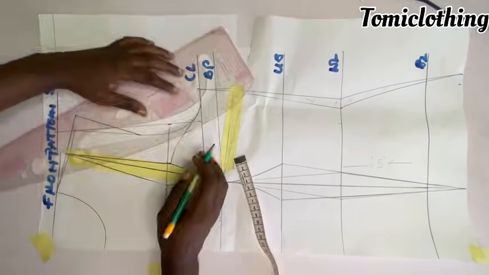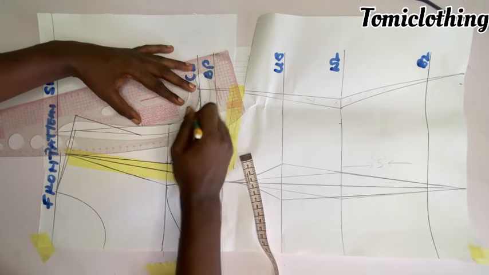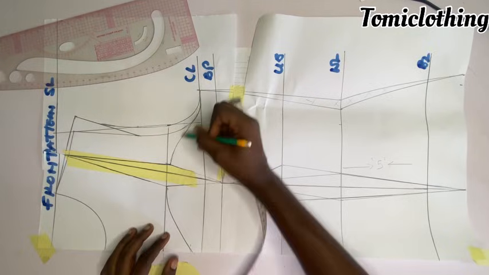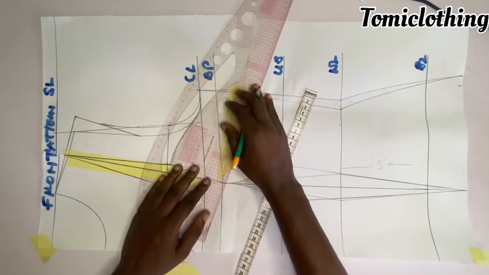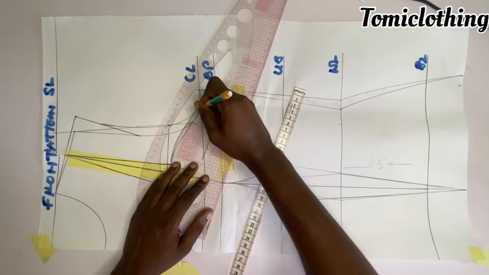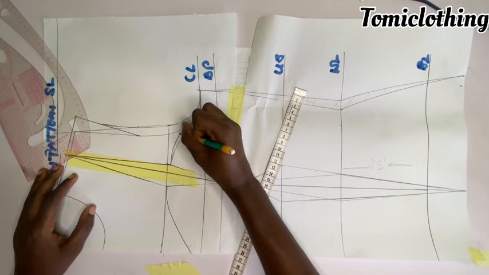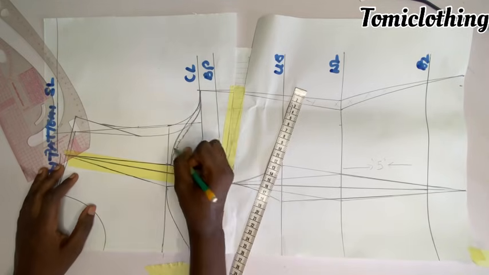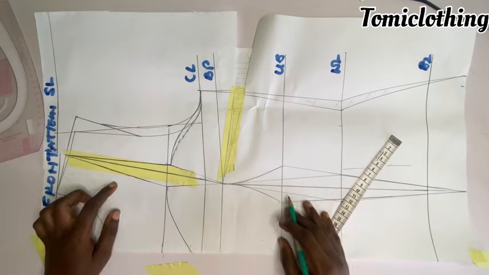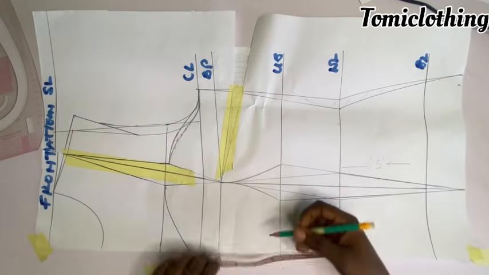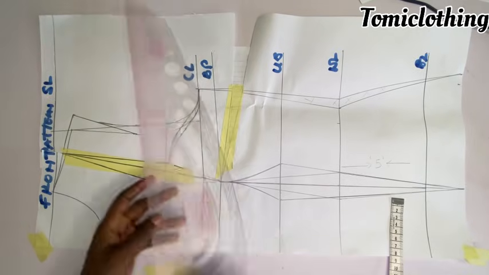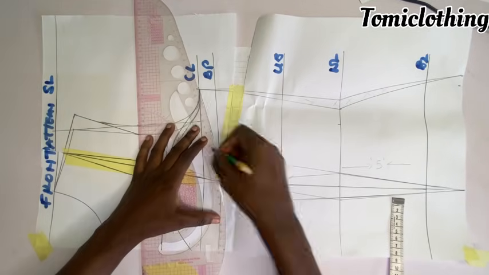So what next thing I'm going to do is try and blend the lines together to get our new armhole. So I'm just going to go ahead and connect the lines like that. So now because of this new thing I did, I have to reshape this part like this. You have to reshape it again because of the replacement that I did. Now we're going to get the mid bust. So I'm just going to go below the bust point line at the center front by 0.5.